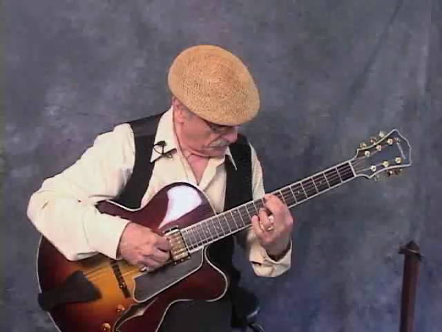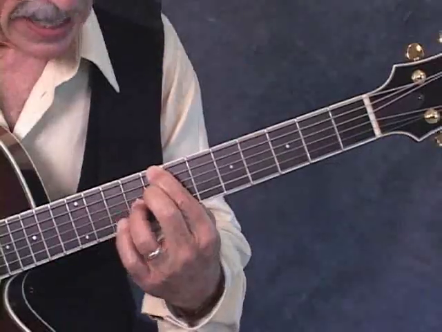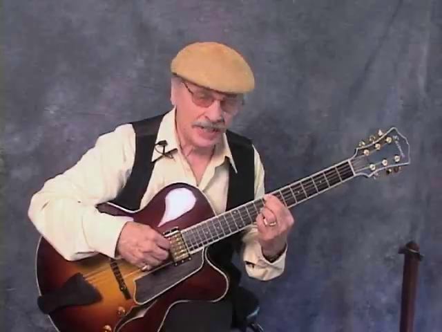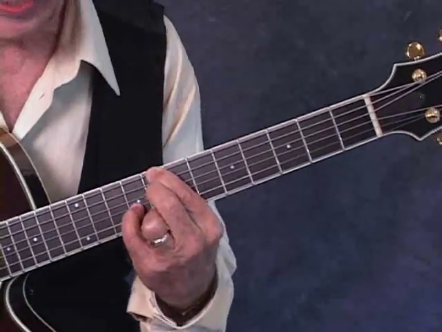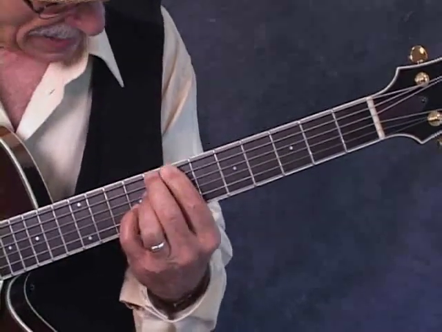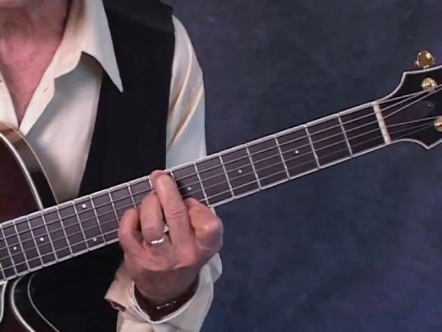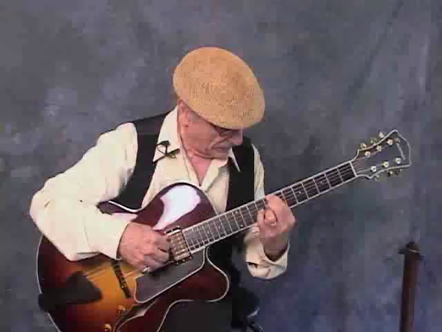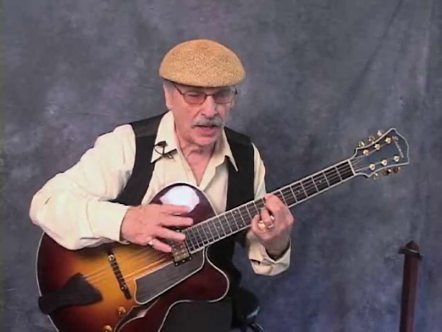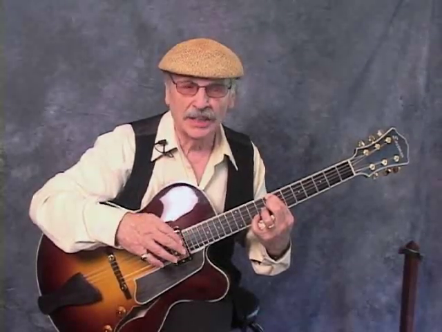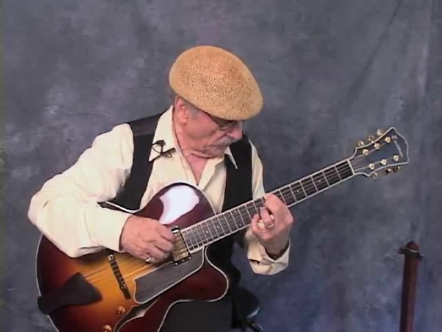I can take this 13, I can flat it. That would be a dominant 7th with flatted 13th. Continue going. I have the dominant 7, flat 5. Now all of these voicings are forms, and you'll find these forms along with many others I'm going to show you in lesson 10. But I don't want you to rely on them only as forms.